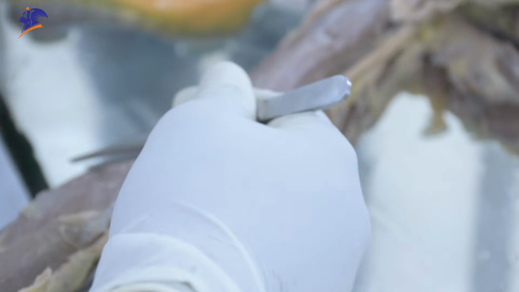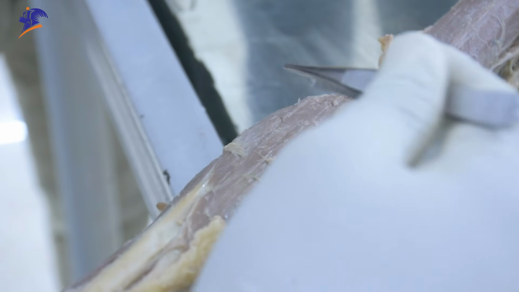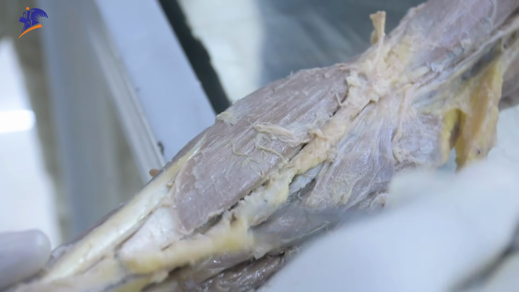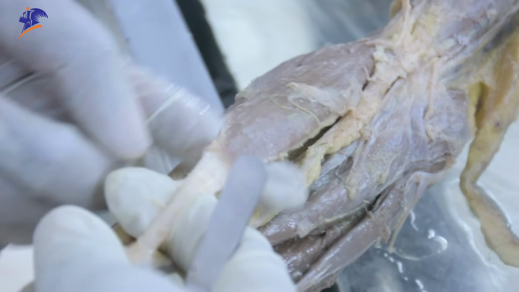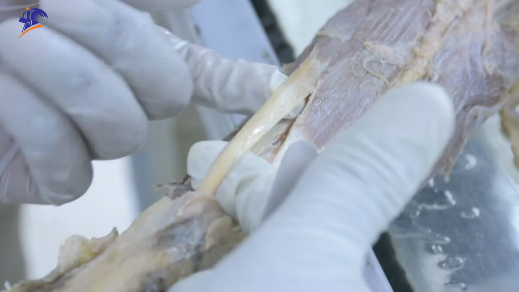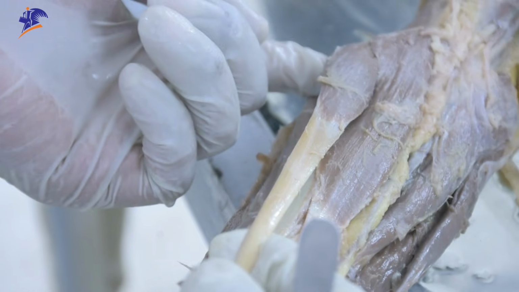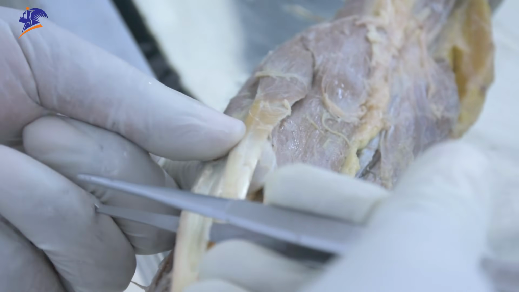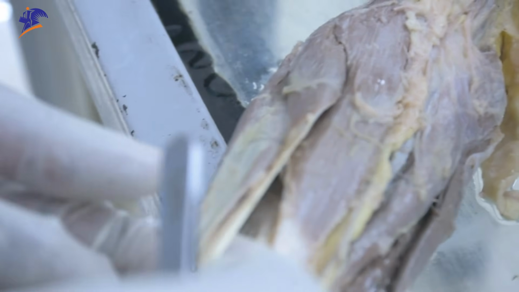About the extensor compartment, most or all of the muscles originate from the lateral epicondyle. This muscle is called the brachioradialis. And this one, from the lateral epicondyle to the radial side with a long tendon, is extensor carpi radialis longus. Below it we will find the extensor carpi radialis brevis.